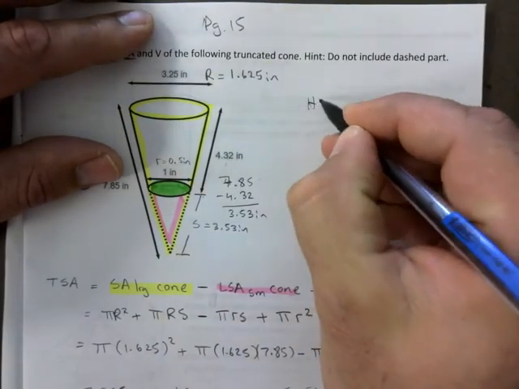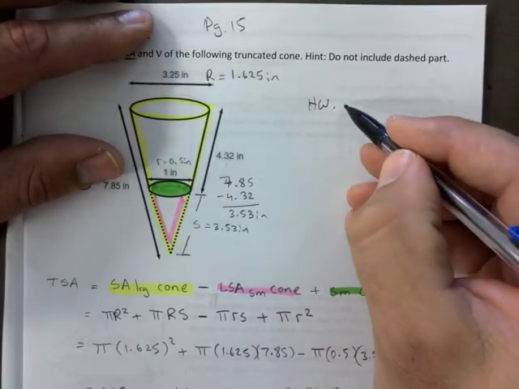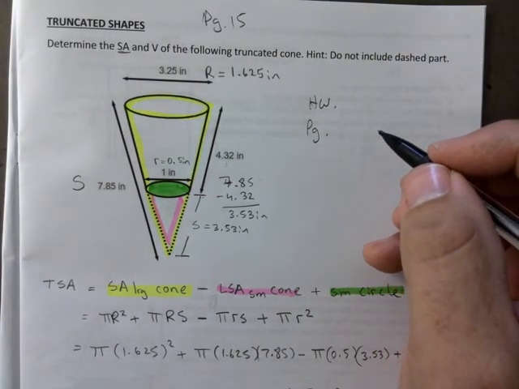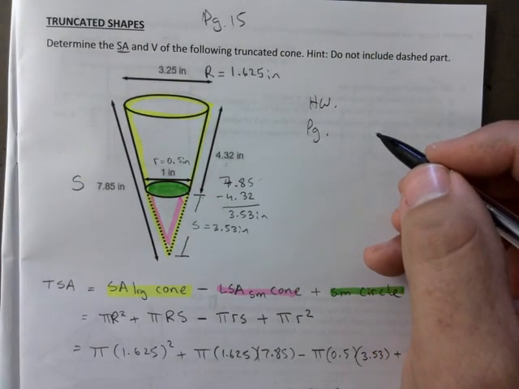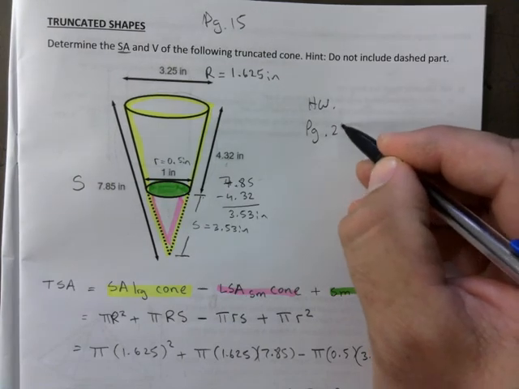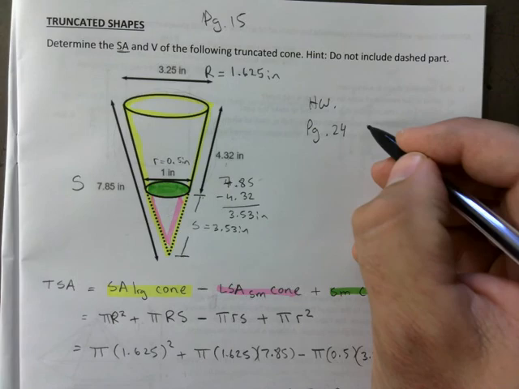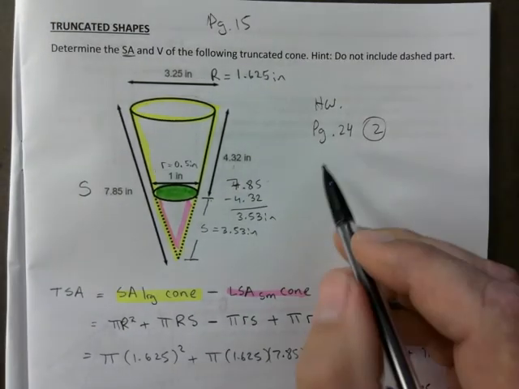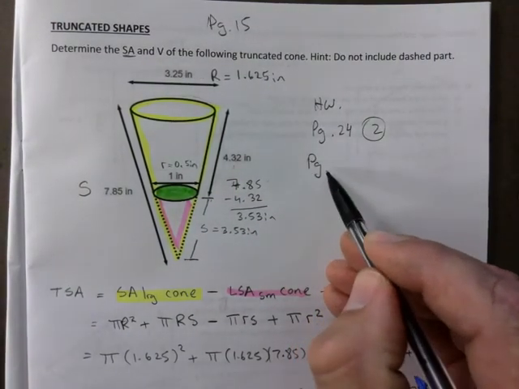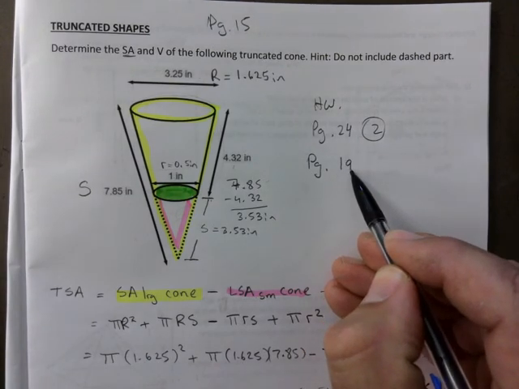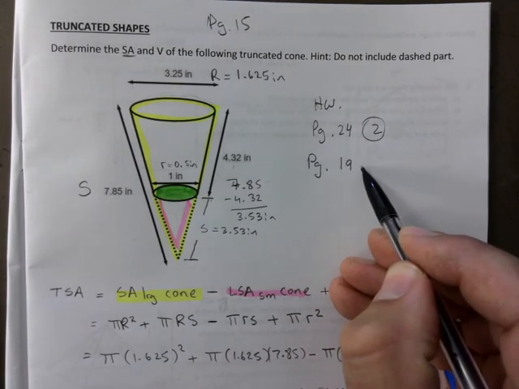So homework. There's one question on page 24, I believe. Hold on. Page 24, yeah. Do that truncated cone at the bottom there. So just question 2. And then page 19 to 21.